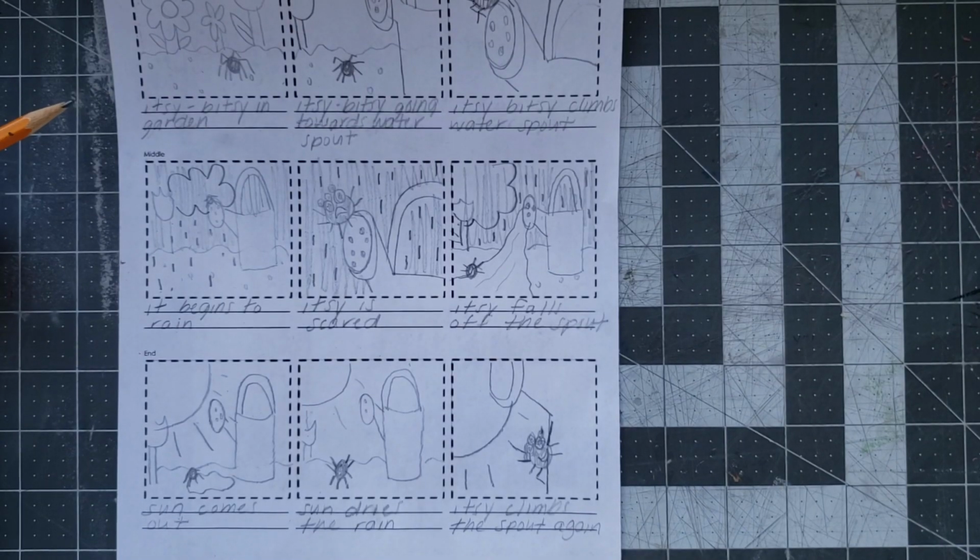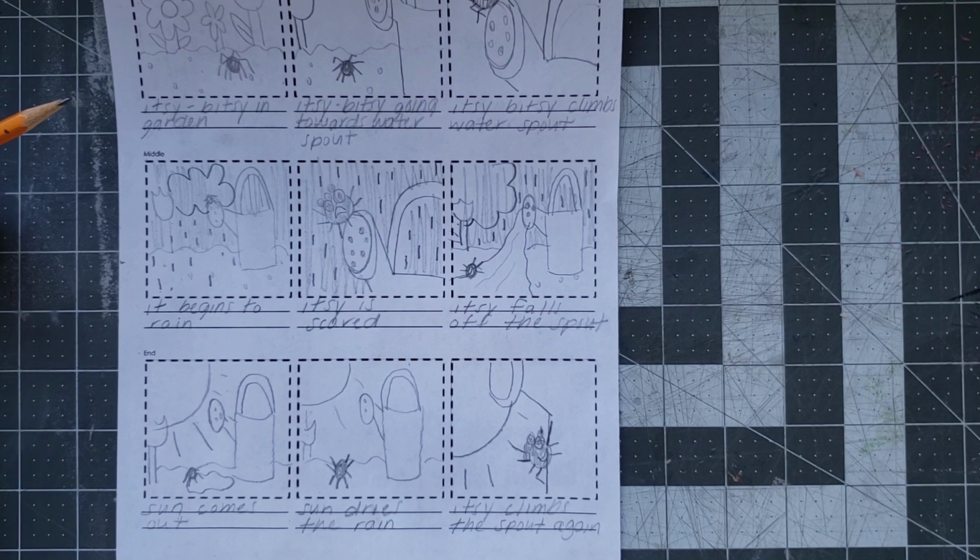So now my storyboard is finished and I feel ready to create a final version of the nursery rhyme next week. I cannot wait to see all of the original and retold stories that you decide to share with me this week. And I cannot wait even more to see all the final products that we'll get to share together starting next week.